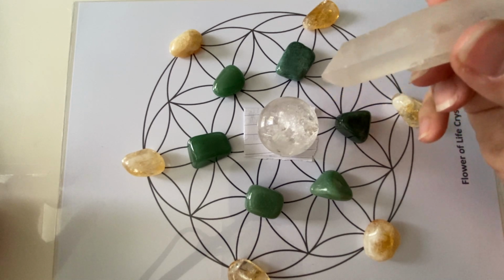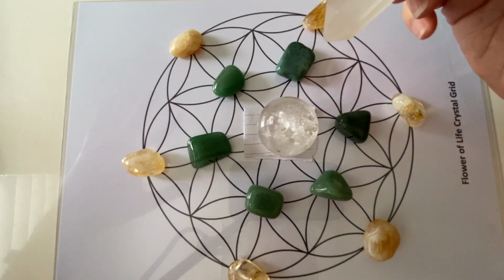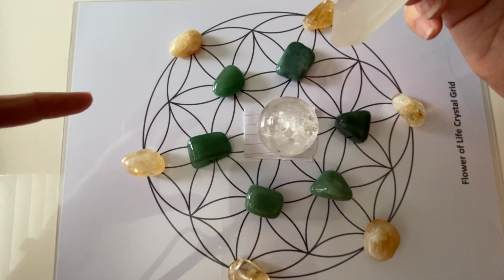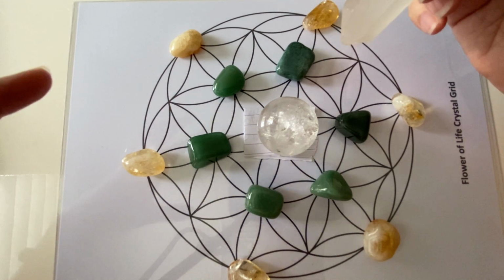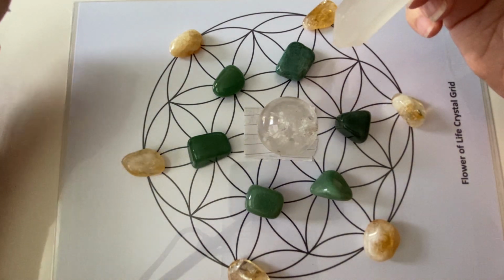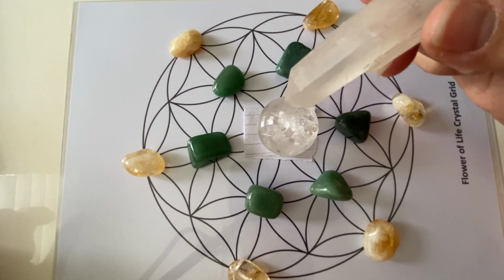It's like connecting the dots. What you want to do is connect the energy of all the crystals together so that it's creating this really big sort of ball, I suppose, of energy that's being projected out into the universe so that it is coming back to you. So we always start with the central stone.